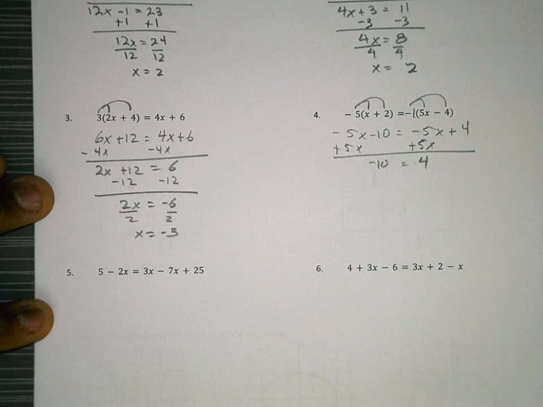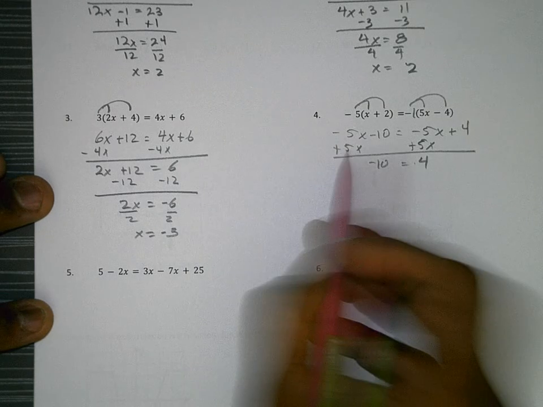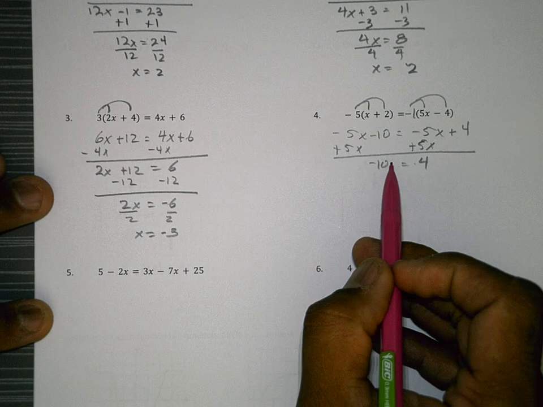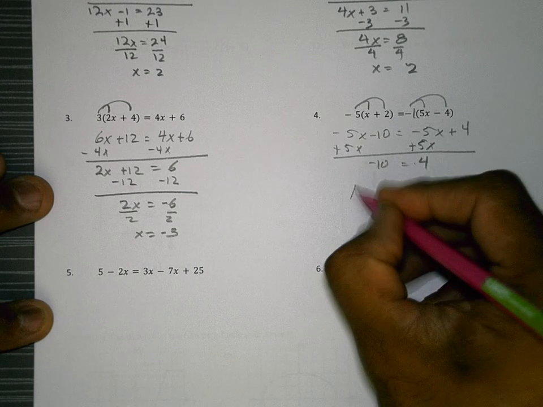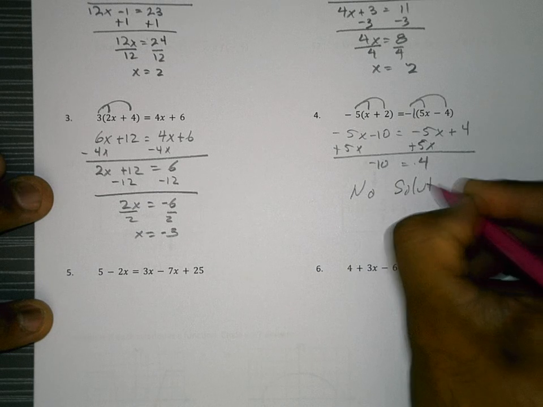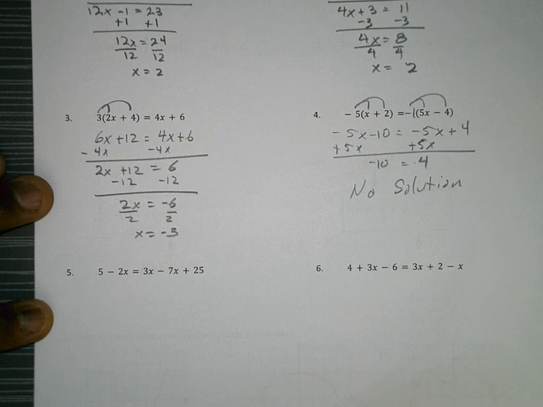Well, if all the variables go away, these are 0 pairs, and it's a false statement. Negative 10 does not equal 4, that is no solution. And that is the case because this is not a true statement.